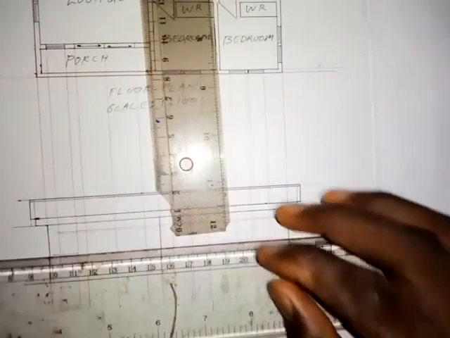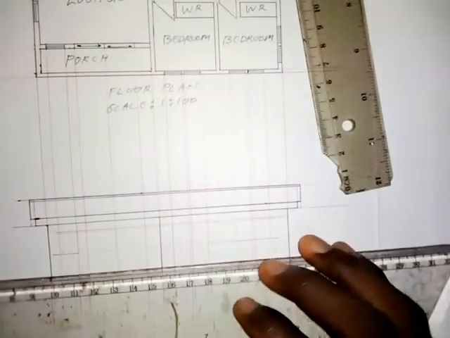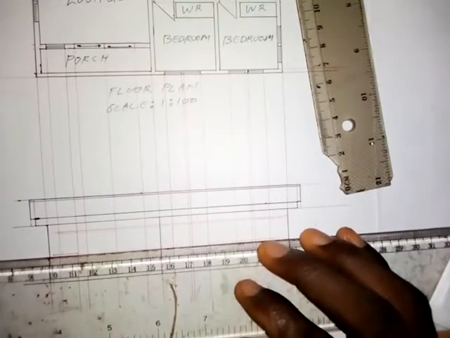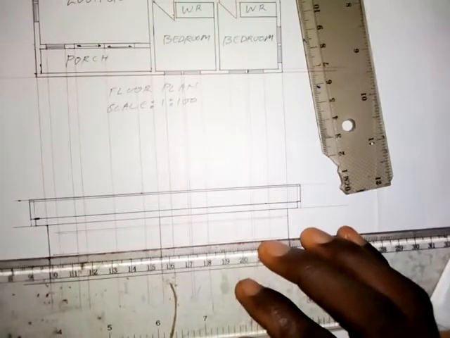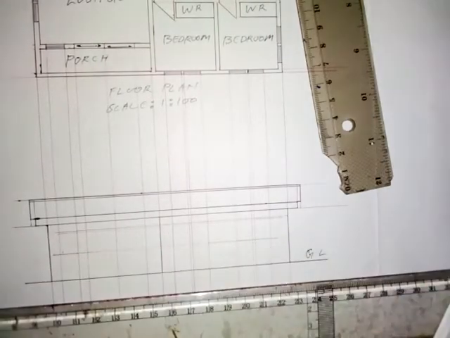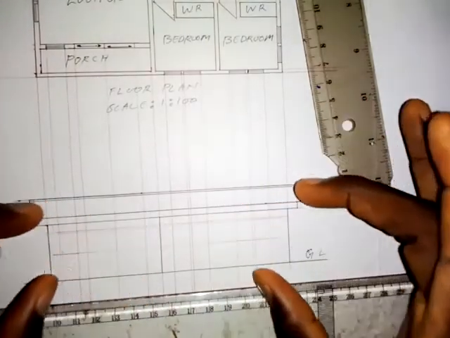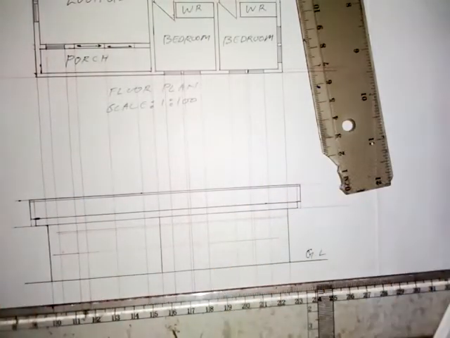So the purpose of doing this is for us to be working on the 3 windows at the same time, so it will make our work fast. That's the purpose of drawing the horizontal line. So don't forget that these lines should be drawn with thin continuous lines so that your work will not look rough.